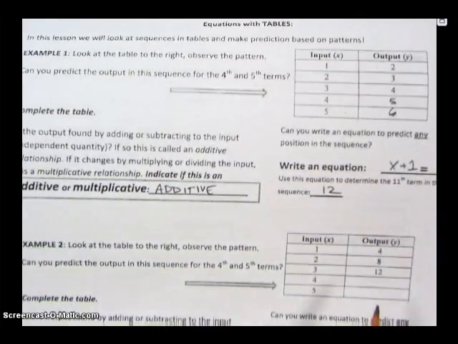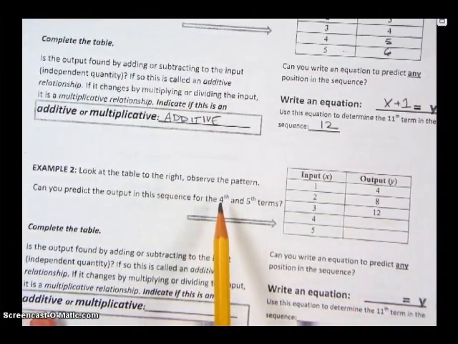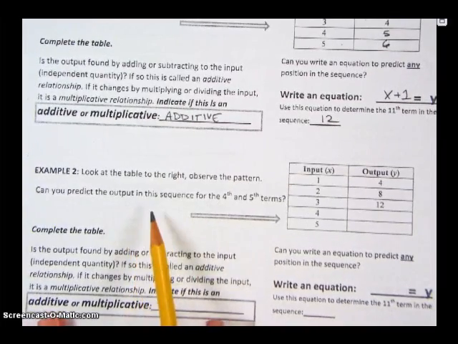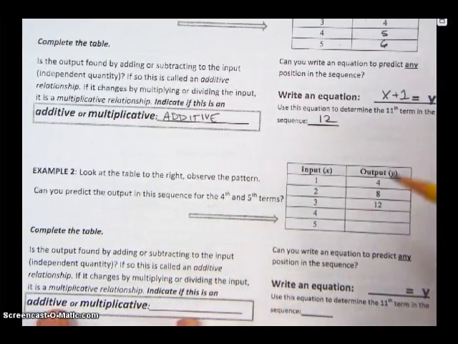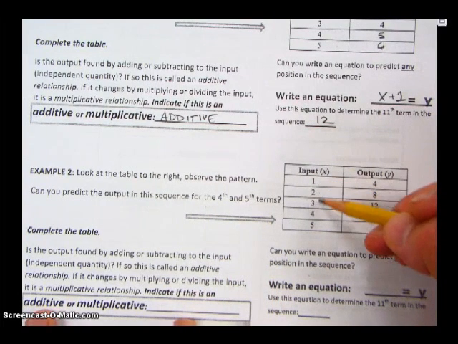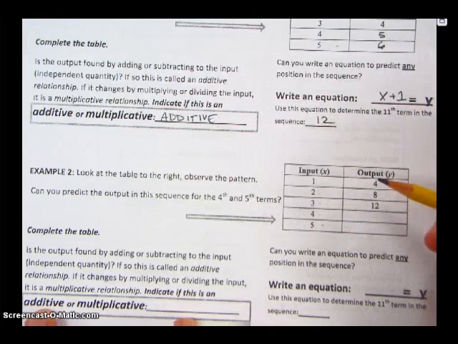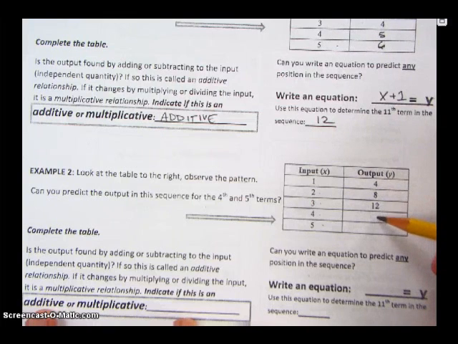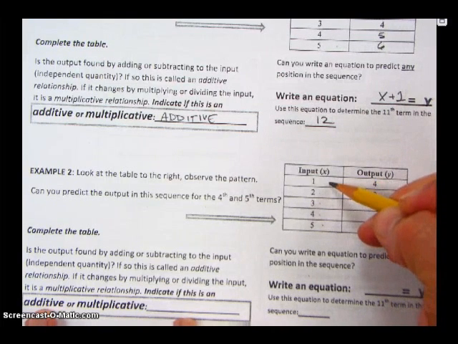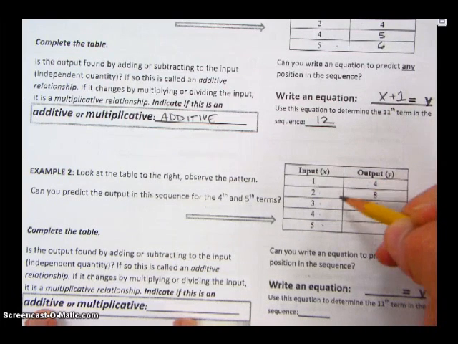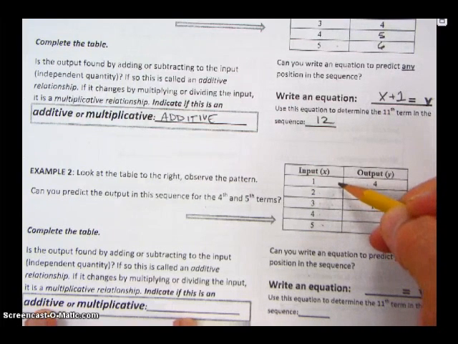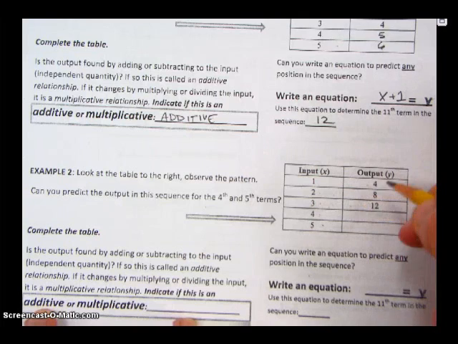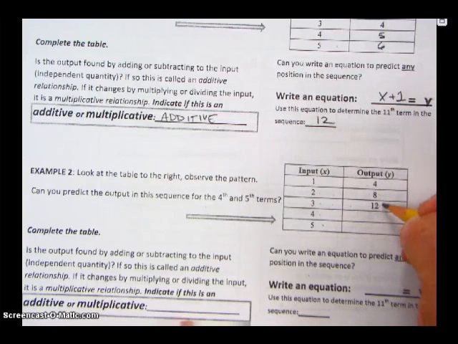All right, let's go to example 2. We're going to look at this table to the right and observe the pattern. Can you predict the output in the sequence for the 4th and 5th terms? So we have the input, and we have 1, 2, 3. This is the 4th and the 5th term. And we have our output, and it goes 4, 8, 12. It's changing by a constant amount. Now, what's weird is if you look 1 to 4, it's +3. 2 to 8, that's +6. And 3 to 12, that's +9. So that doesn't give us a consistent pattern. But when you go 4, 8, 12, you see that every term changes +4.